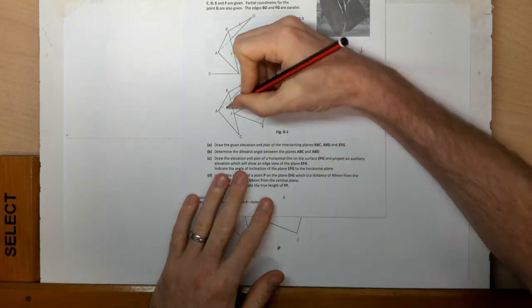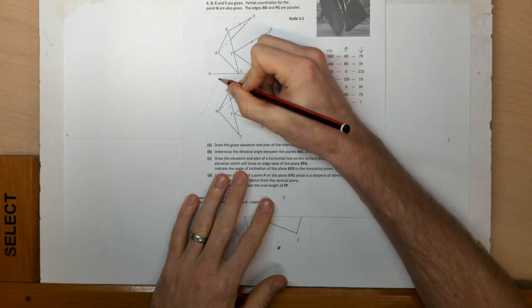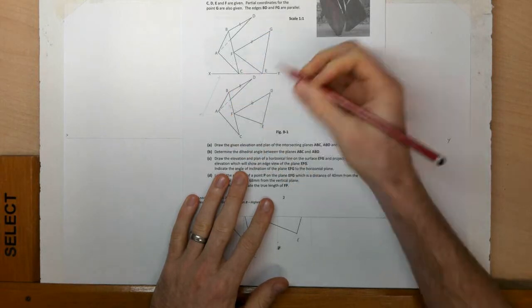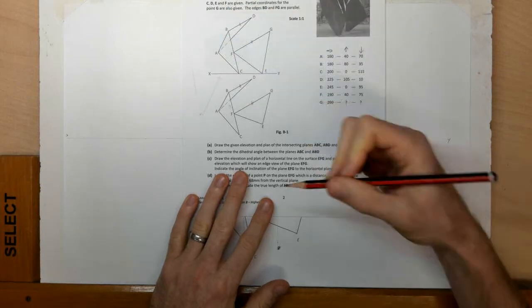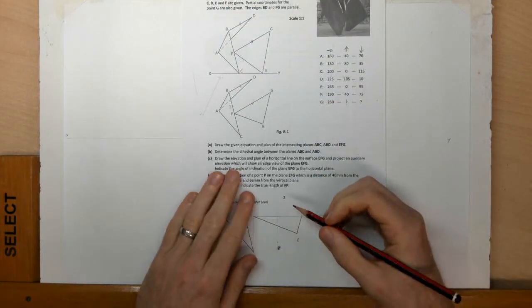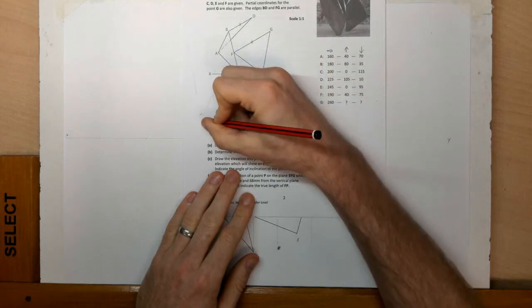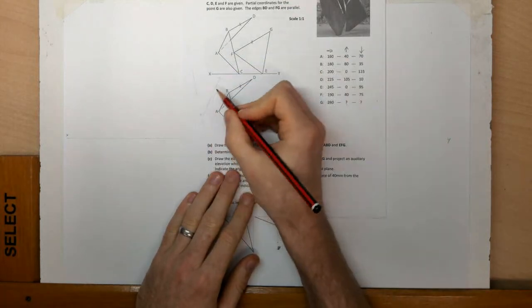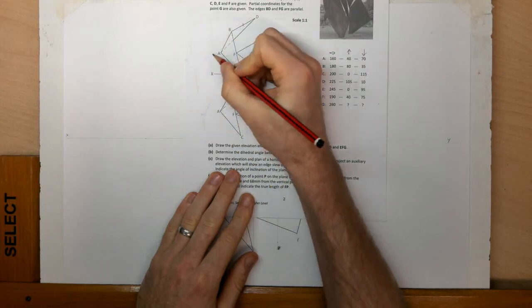So I want to look out perpendicular, so my x1, y1 can be there. I'll get a straight line, or a true length, and then I want to look along that true length, so I can either look down that way or back that way and get an x2, y2, and I'll get my auxiliary view there, giving us the dihedral angle.